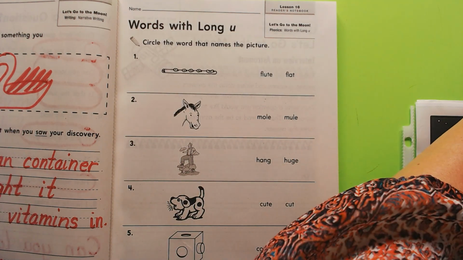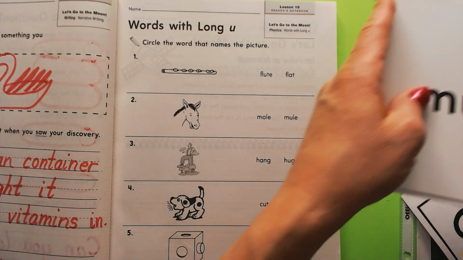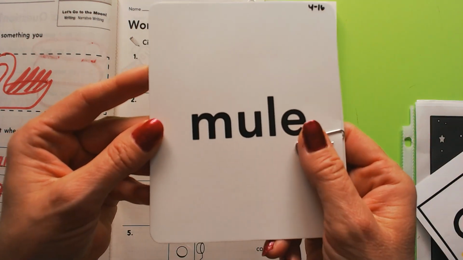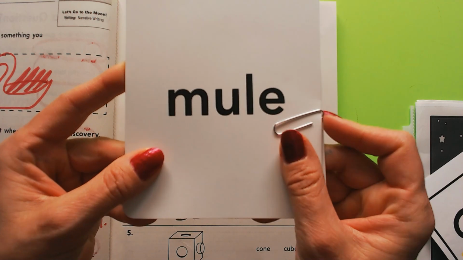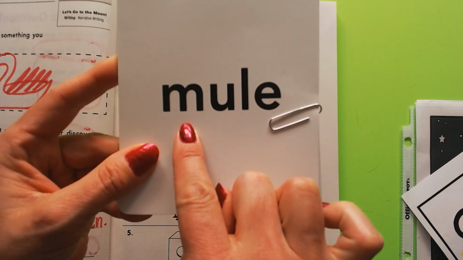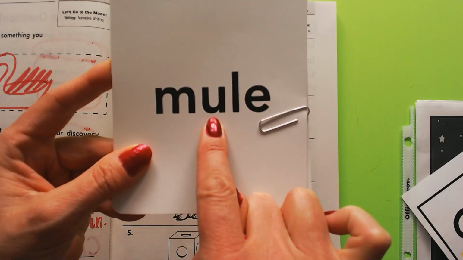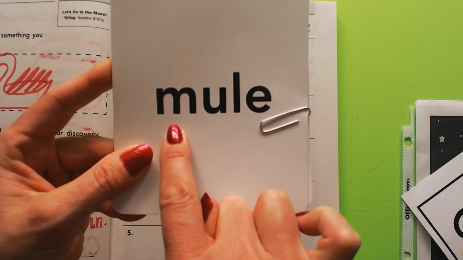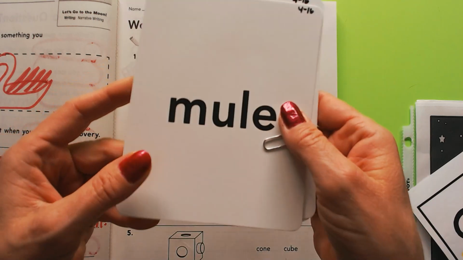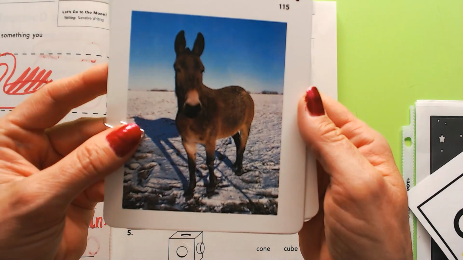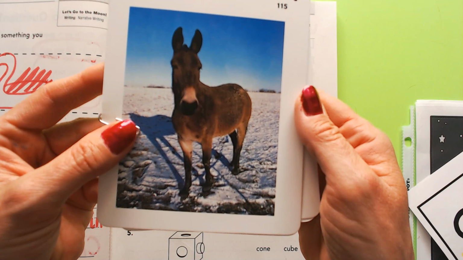Let's read a couple words. See if you can, and I'll show you the picture. Let's sound them out. Got to be hard workers. Oh, there's an E there. That's going to say U. Mule. Sort of looks like a horse and a donkey. It's a mule.